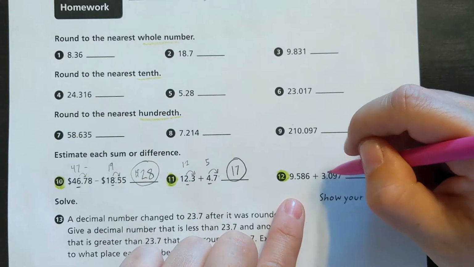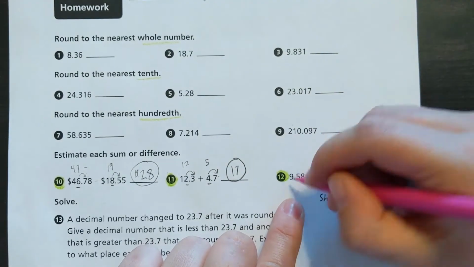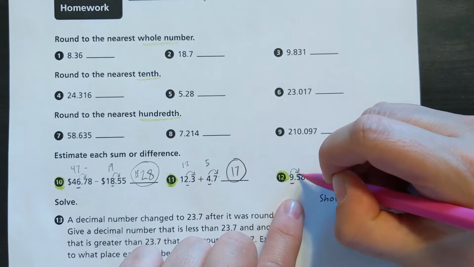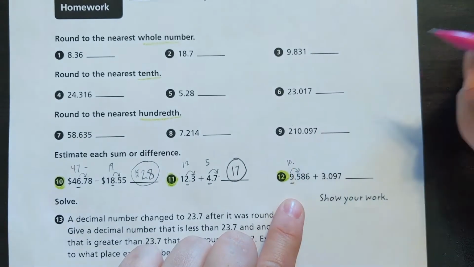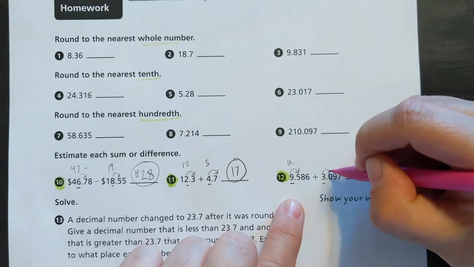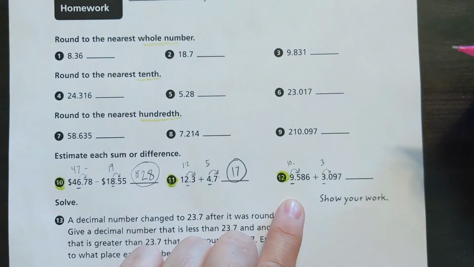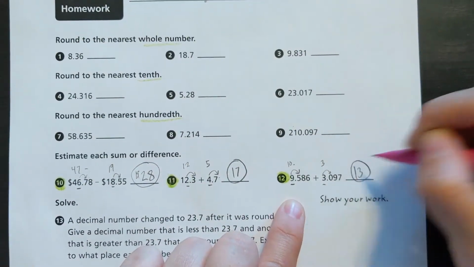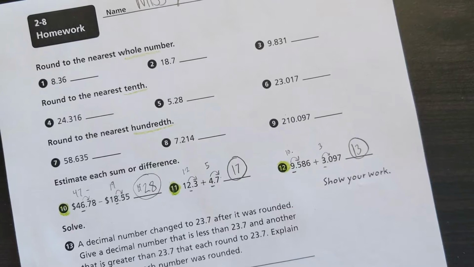Let's round again to the ones. The 9 looks at the 5. The 5 tells the 9, oh, change to a 10. The 3 looks to the 0. The 0 tells the 3, stay the same. And 10 plus 3 is 13. So it's really not so bad, okay?